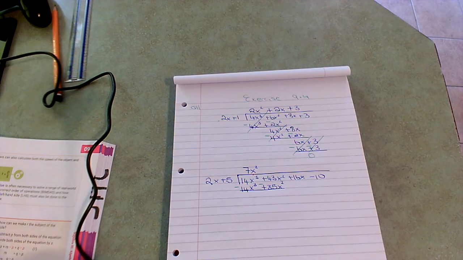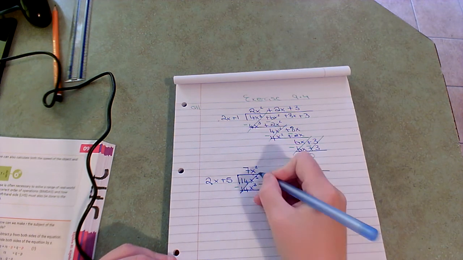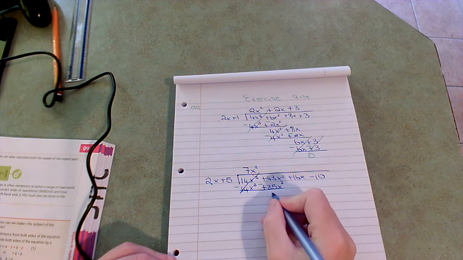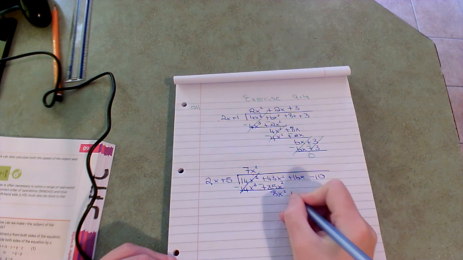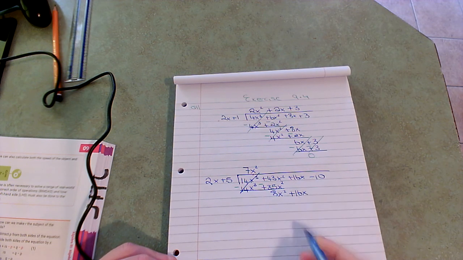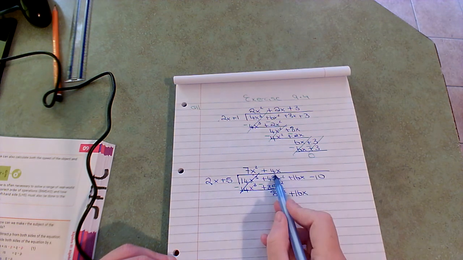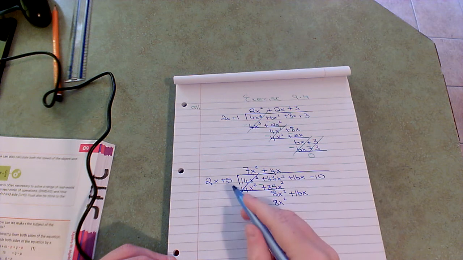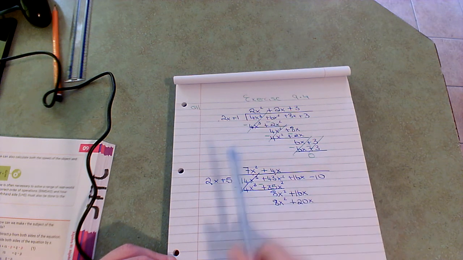Then I have 14x cubed. Take away that, that's gone. 43x squared minus 35x squared will give me 8x squared. I bring down one term. 8x squared divided by 2x will leave me with plus 4x. 4x times 2x will give me 8x squared. 5 times 4 will give me plus 20x.